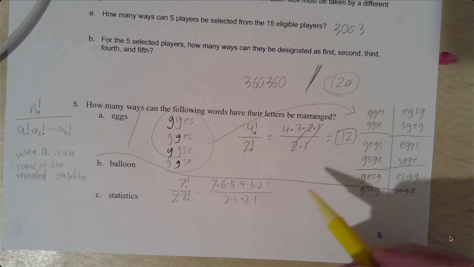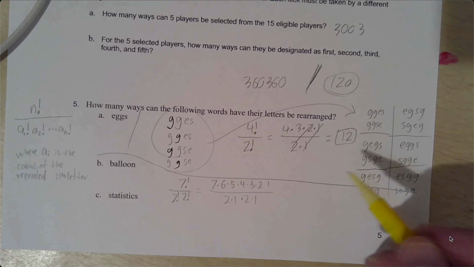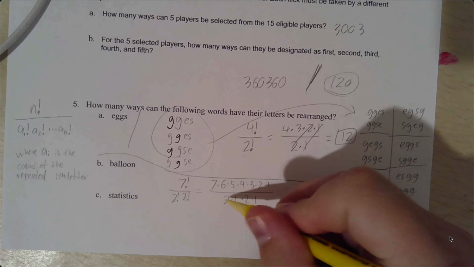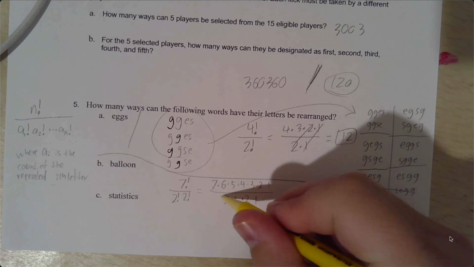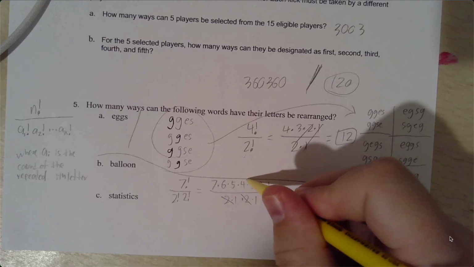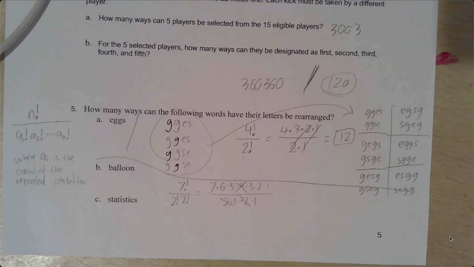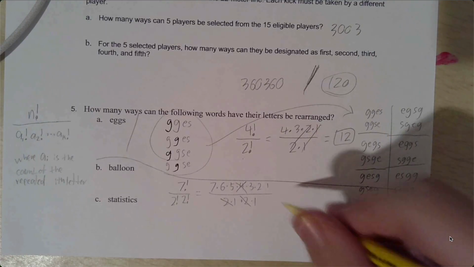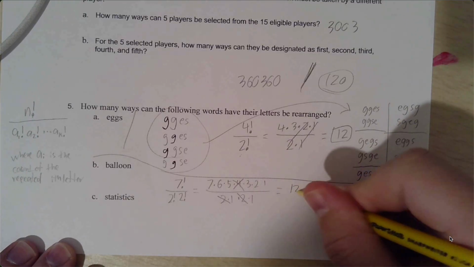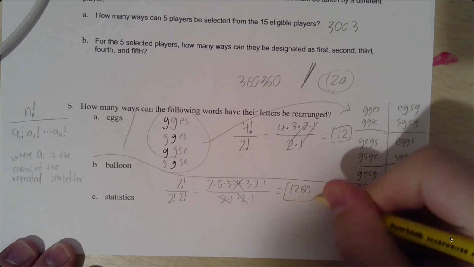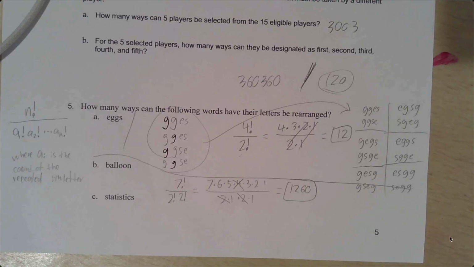I think for me, as a lazy mathematician, I'm going to say, well, these 2's can cross cancel with the single 4, right? 2 times 2 is the same as 4. So what I have now is 7 times 6 times 5 times 3 times 2, because essentially that got rid of the 4 in the middle, and I got 1,260 different options. All right.